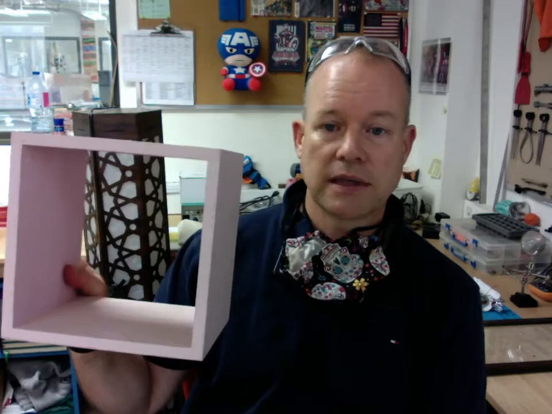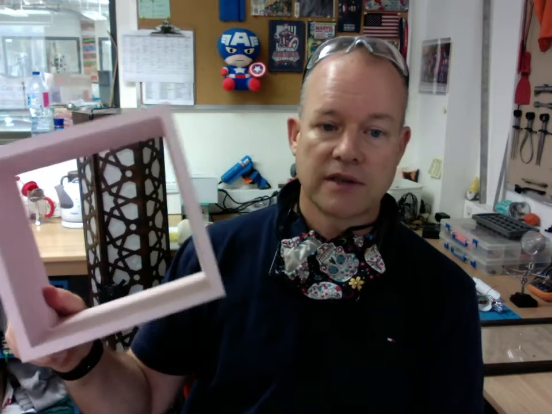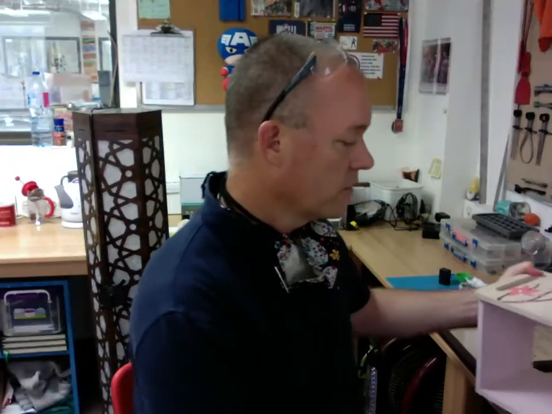I also have around the workshop and various places in the classroom custom shelves that students have designed for spots to store lots of things. So lots of things for woodworking.